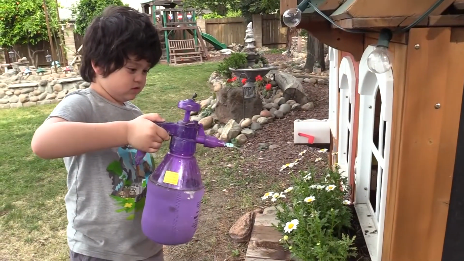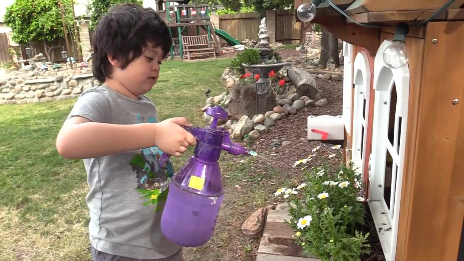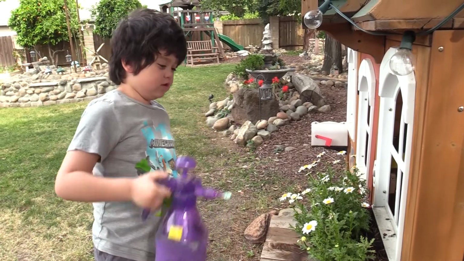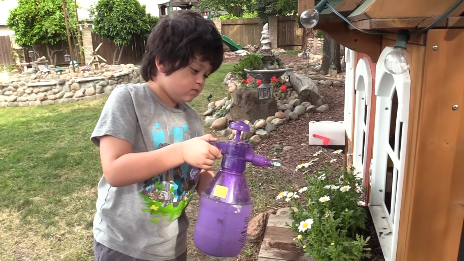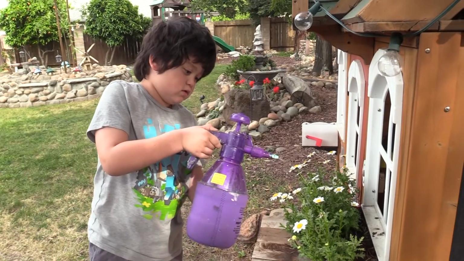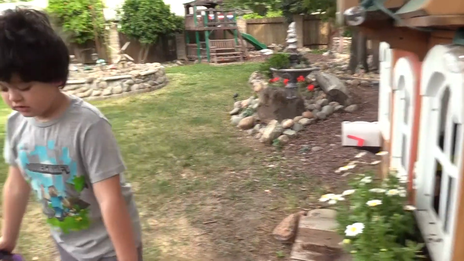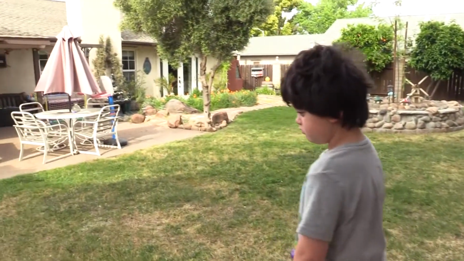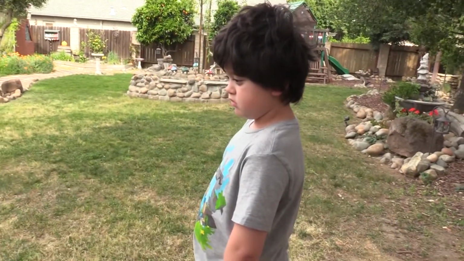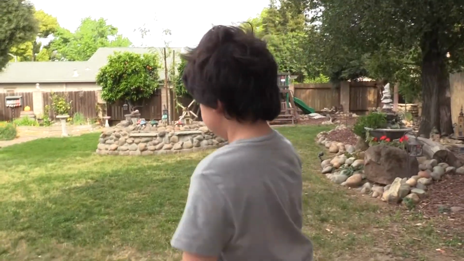What are you doing there, Luke? I am just watering the flowers. Hey, Luke, let's go and find the little house in the tree, okay? Okay. Go for it.